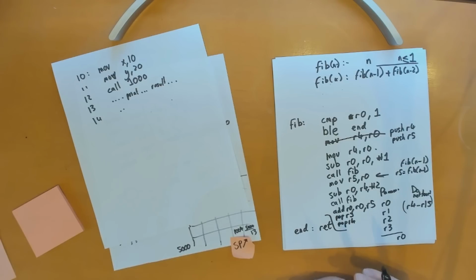numbers. We do have to worry about running out of stack, but the stack is in the memory of the computer, and there's a lot more of that than there are registers. So that helps us a lot.